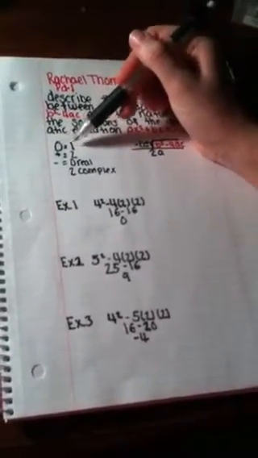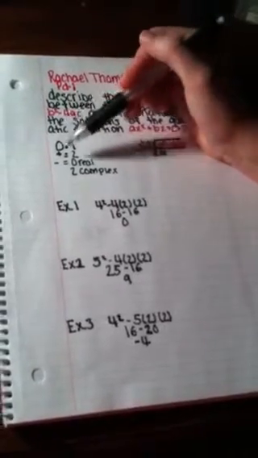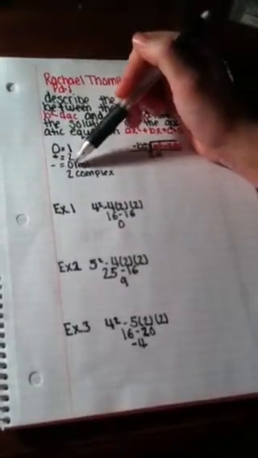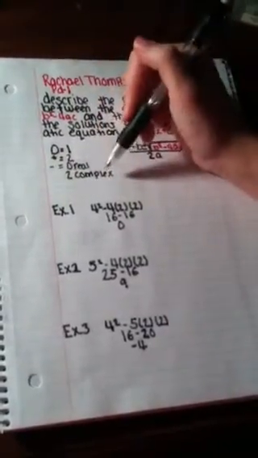So if the value of the discriminant is 0, then there'll be one solution. If it's a positive number, then there'll be 2. And if it's a negative number, then there'll be no real solutions but 2 complex.